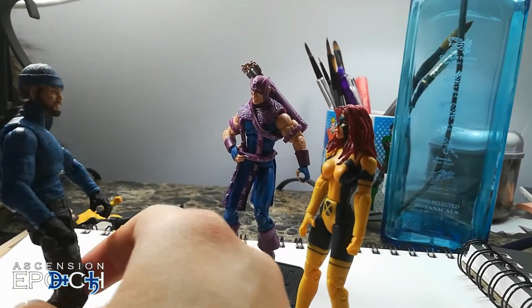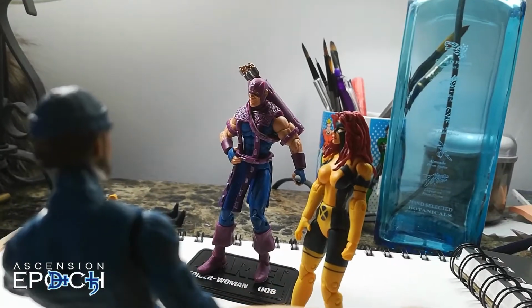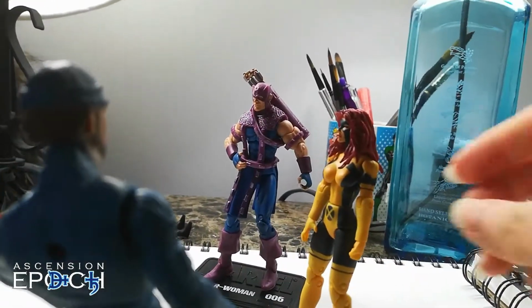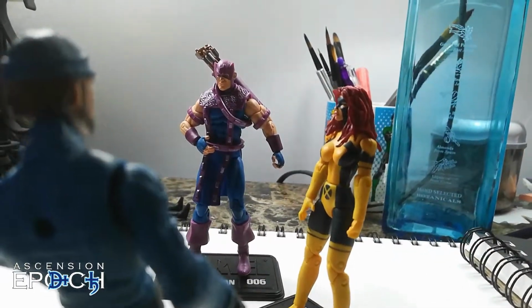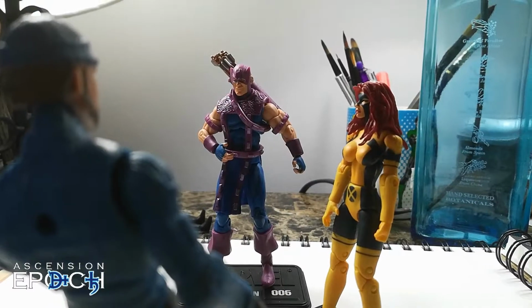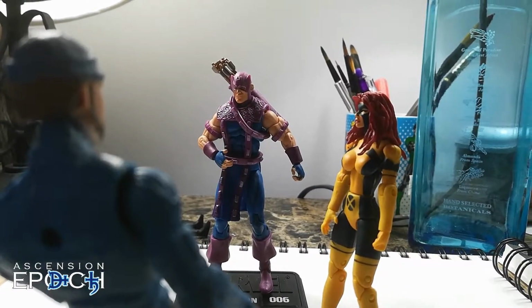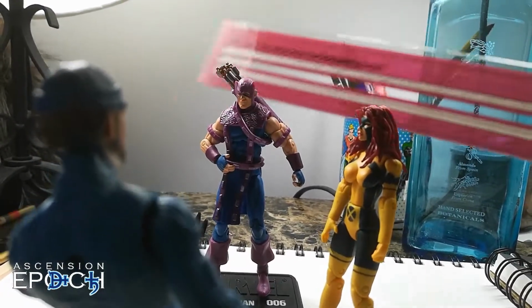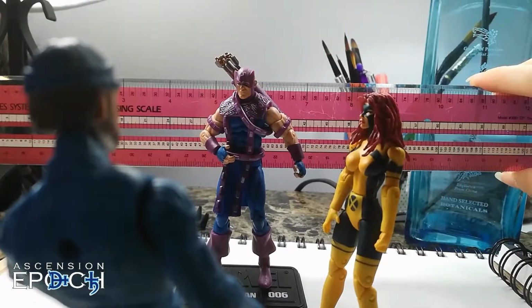Just to show this, let's pretend that we are Shipwreck here. And you can see his eye line still pretty much lines up with Hawkeye's, because that horizon line is at eye level, and Shipwreck and Hawkeye are about the same height.